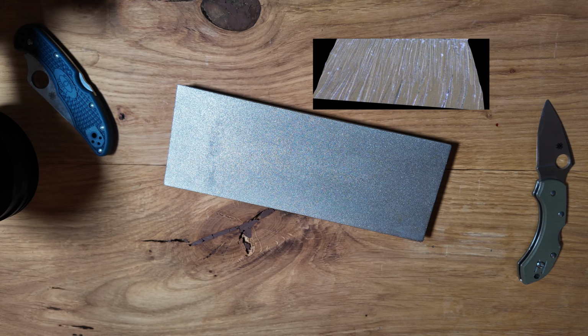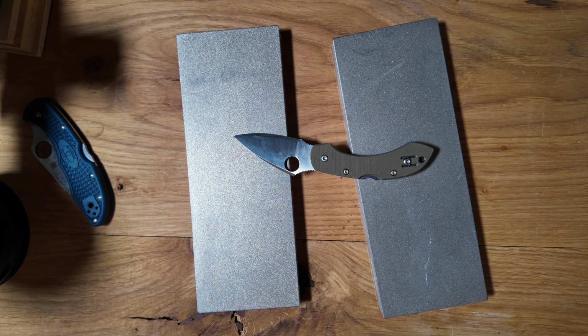Okay, so how do we compare stones? Well, one knife, we sharpen it on stone A, and we measure both sides, and then we sharpen that same knife on stone B. Measure both sides again. So the same blade with the same microscope, the exact same magnification and the same lighting. So the only variable is the stone.